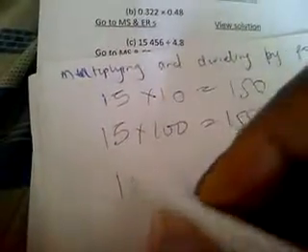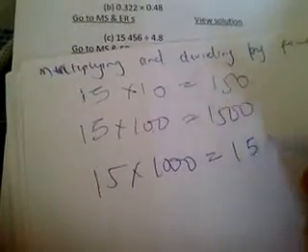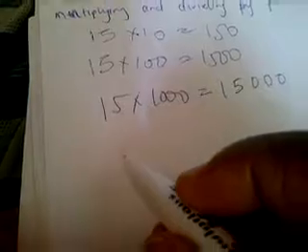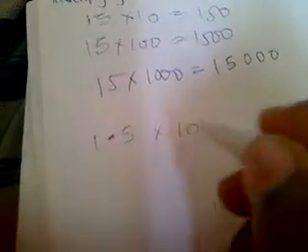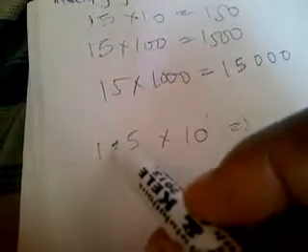If you're multiplying by 10 raised to power 3, that's 1000. You're going to add 3 zeros to the number, 1, 2, 3. Now if you're multiplying a decimal by powers of 10, let's say 1.5. Let's start with 10 raised to power 1, that's 10. Now you shift the decimal place one place to the right to give you 15.